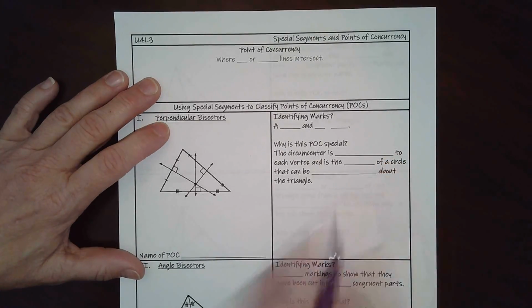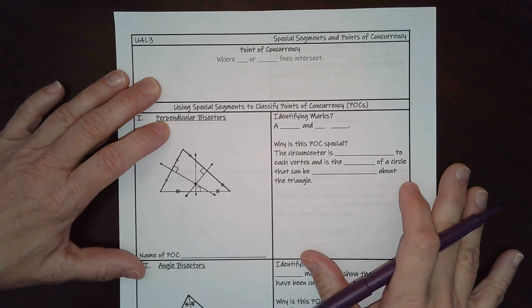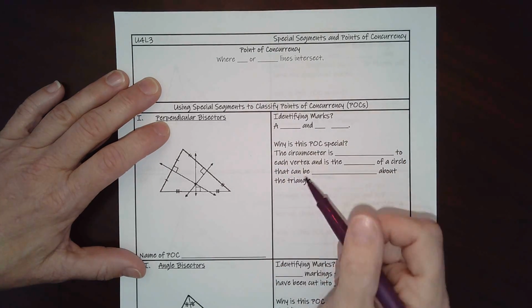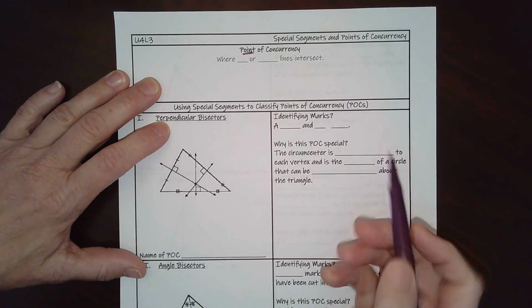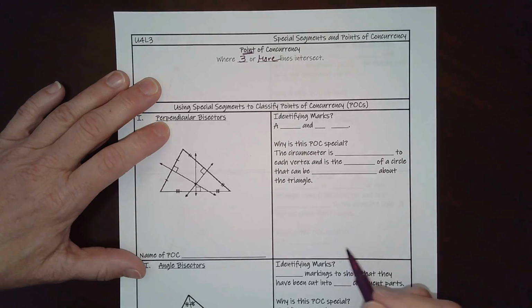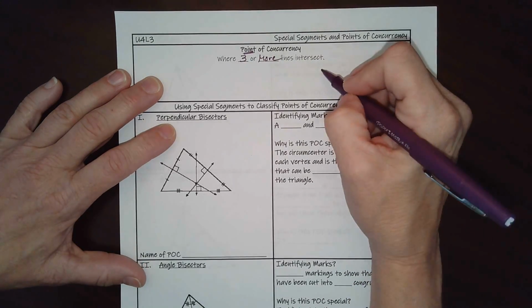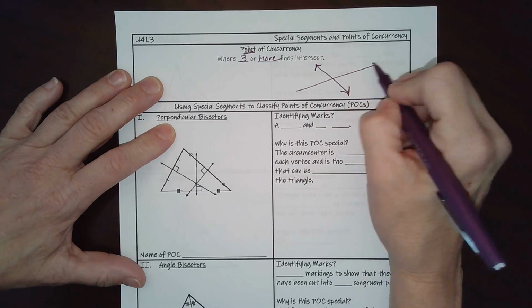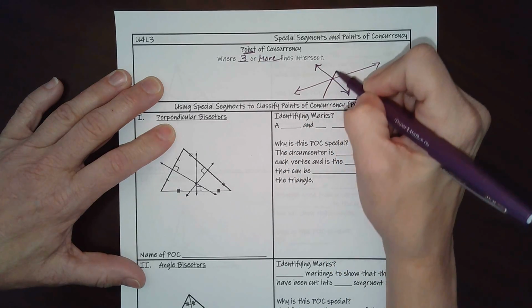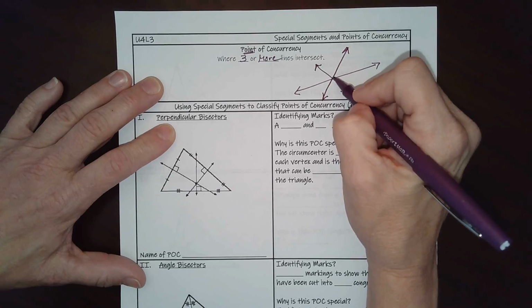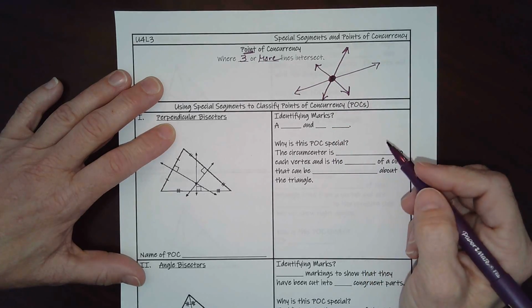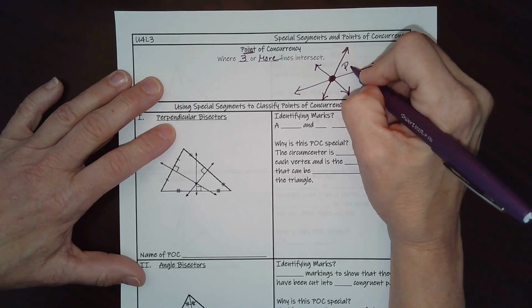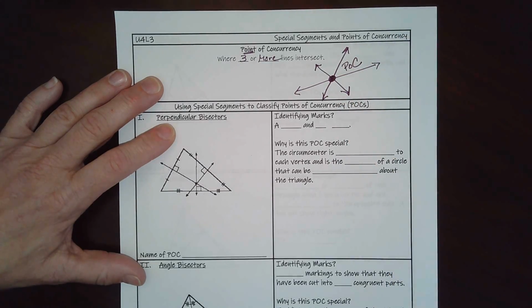Okay, so let's talk about what a point of concurrency is. A point of concurrency, keyword there is point, is where 3 or more lines intersect. So when you have 3 lines, let's say there's a line, here's a line, here's a line. This point where the 3 lines intersect is called the point of concurrency, your POC. That's what I will refer to it as.